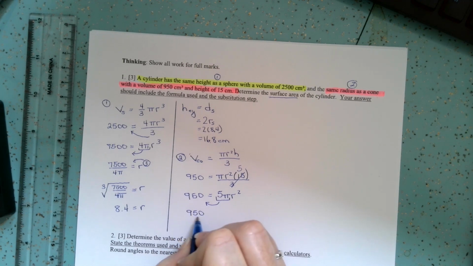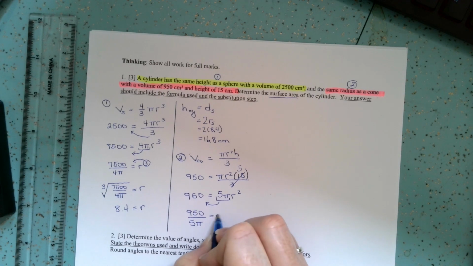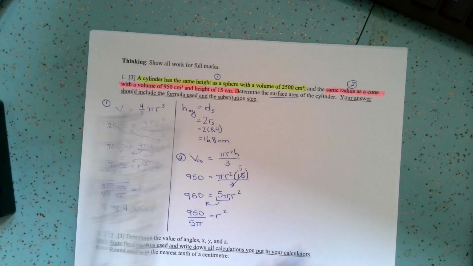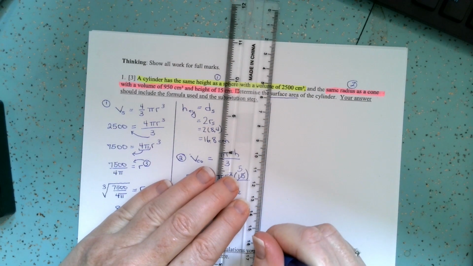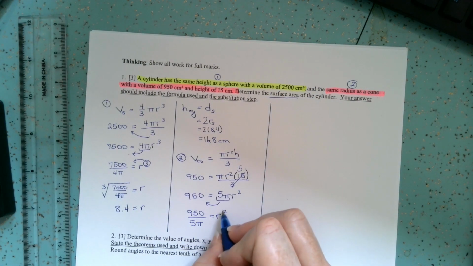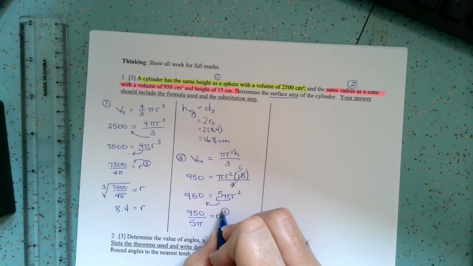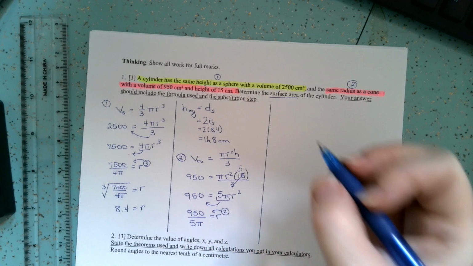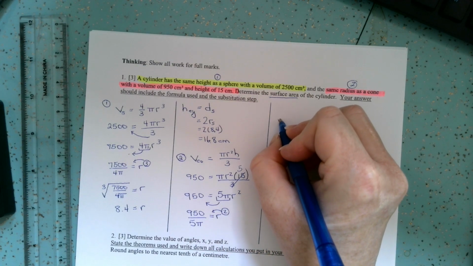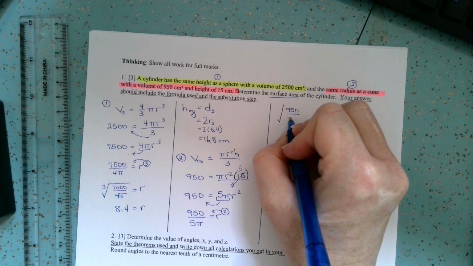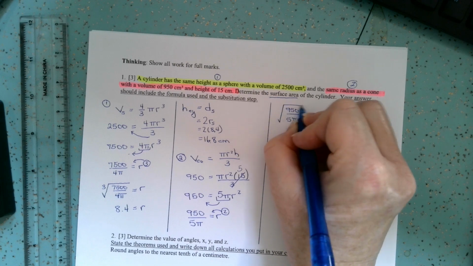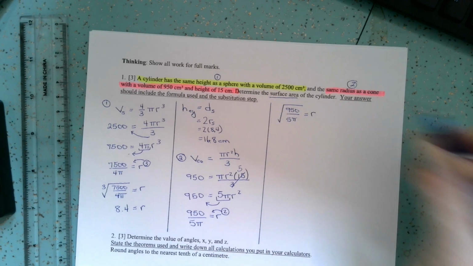So I have 950 divided by 5 pi is equal to r squared. All right, so we're almost done. We want to take the squared now to the other side, so we have a square root. The square root of 950 divided by 5 pi is going to be equal to our radius.